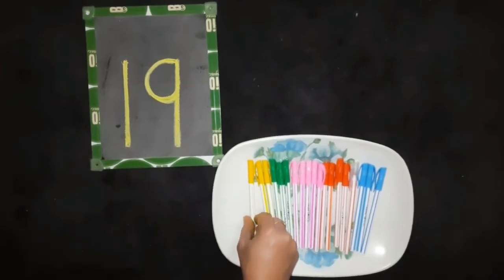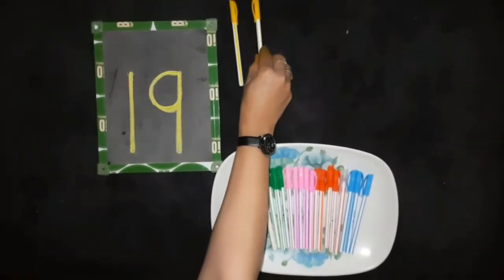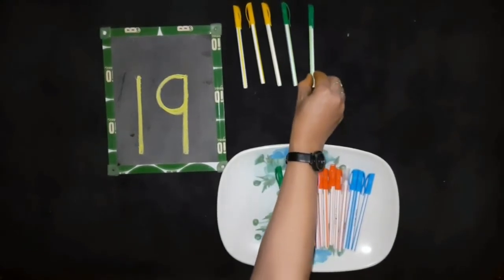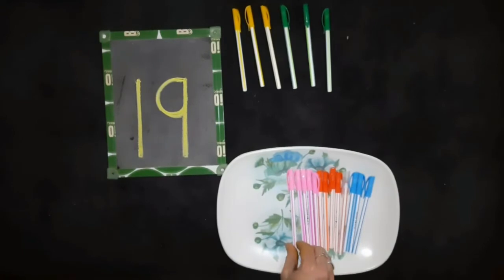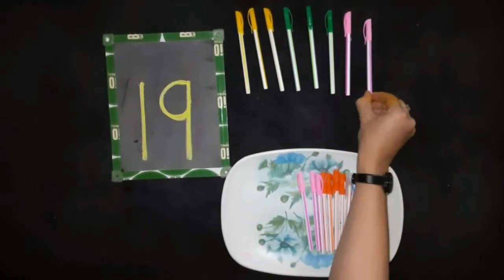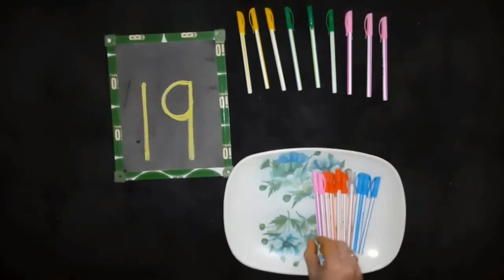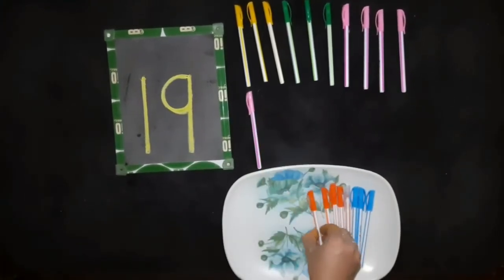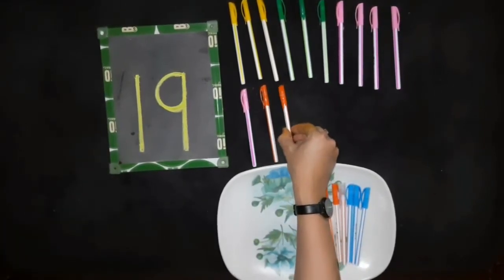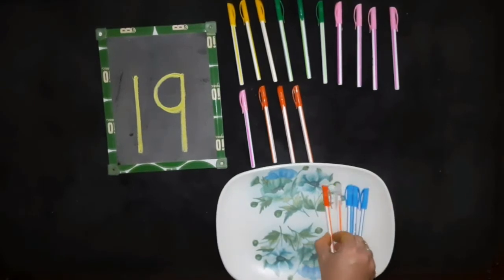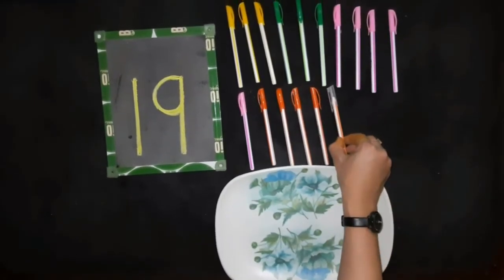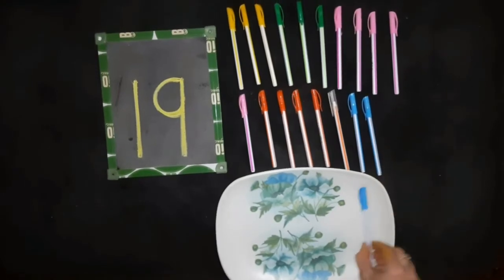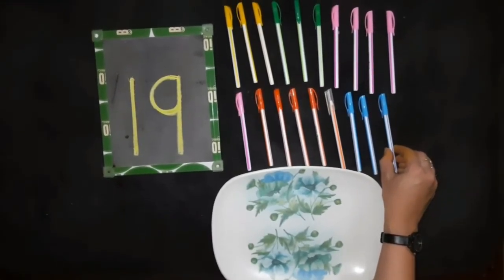Come on, let's get started. 1, 2, 3, 4, 5, 6, 7, 8, 9, 10, 11, 12, 13, 14, 15, 16, 17, 18, 19. So how many pens we counted children?